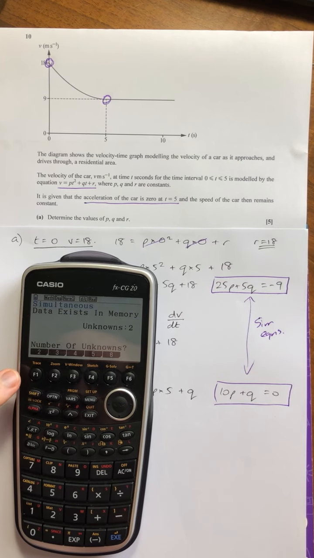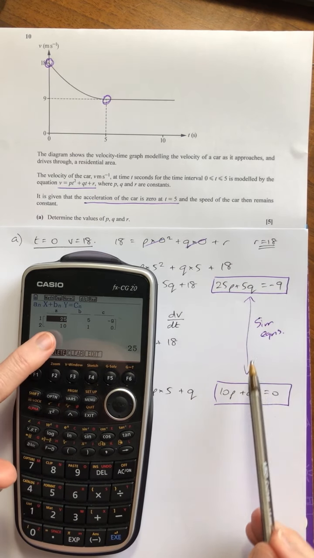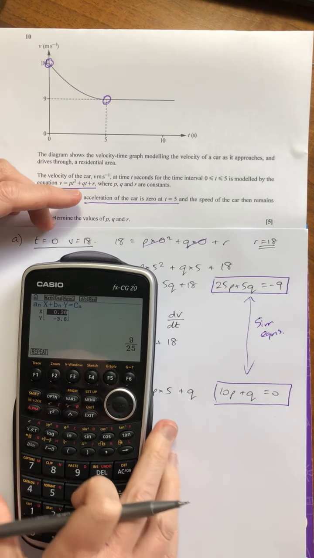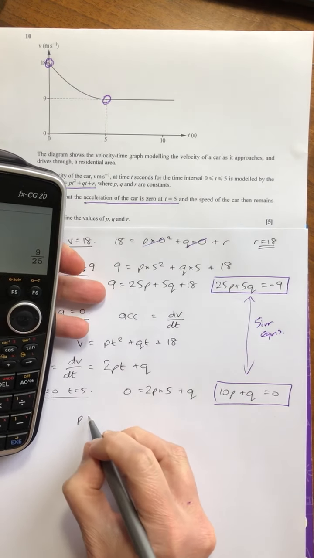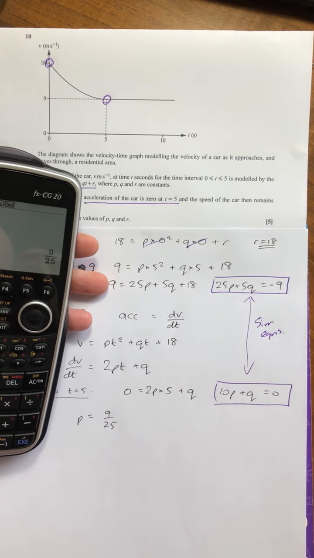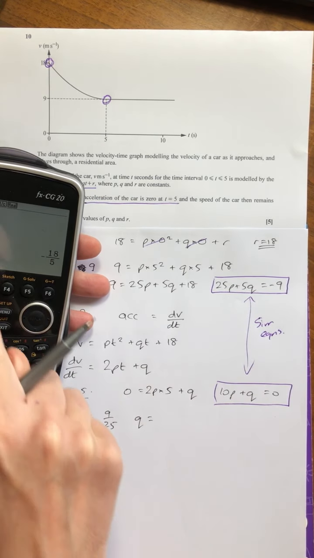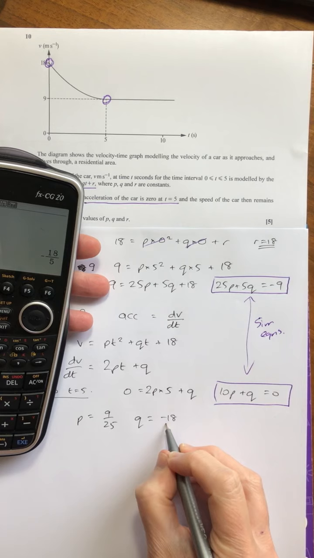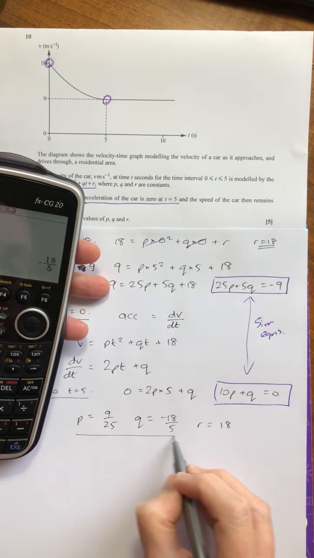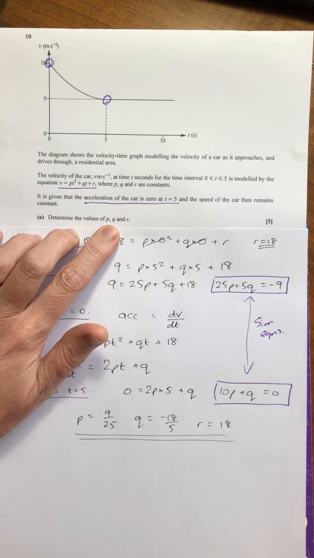So I'm going to simultaneous, 2 unknowns. I've already got the coefficients in. So I've got 25, 5, negative 9, 10, 1 and 0. Solving that then, that gets me the value of p equal to 9 over 25. And of course you could write down the decimal equivalent, 0.36. Q is equal to negative 3.6 or negative 18/5. And of course I've got R there, but it's nice just to write it all together. There. Okay, so there's my P, my Q and my R.